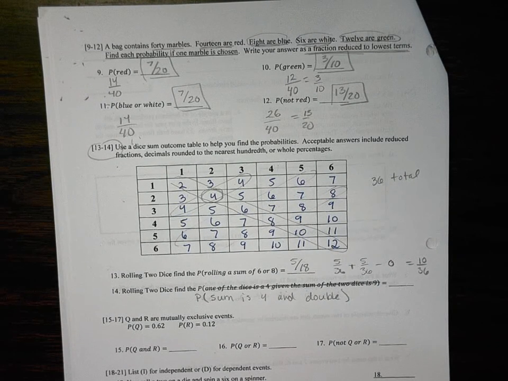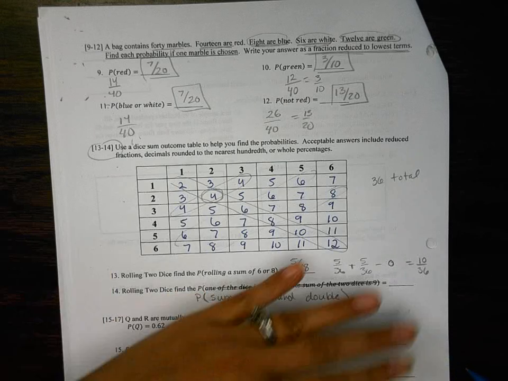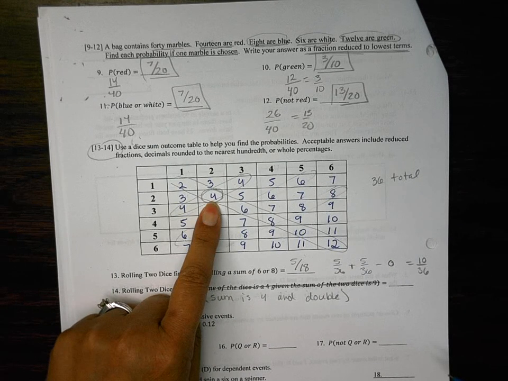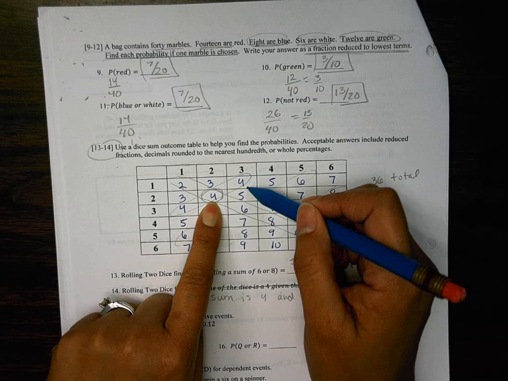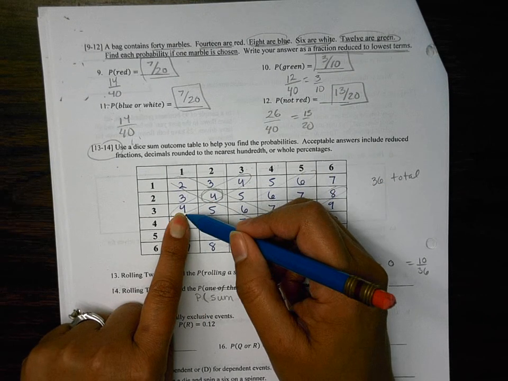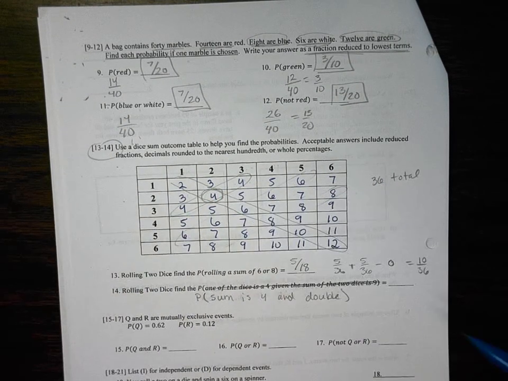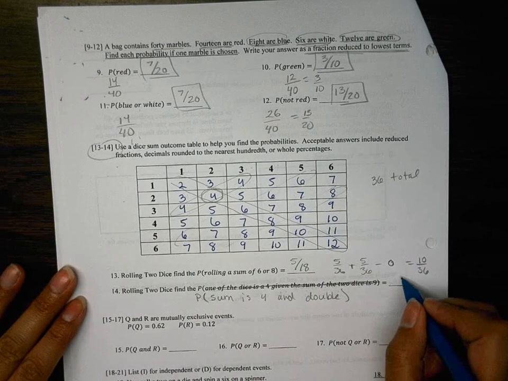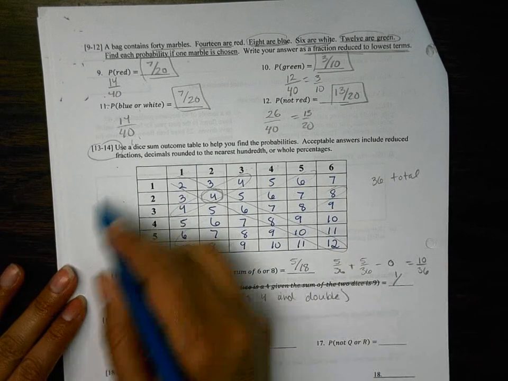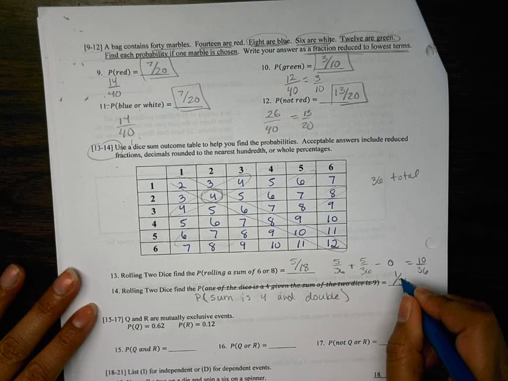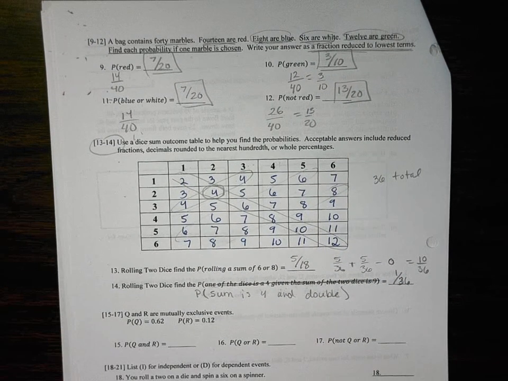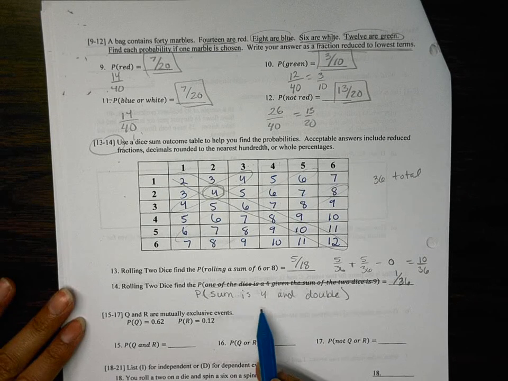Yes? Is it possible to roll 2 numbers that are the same and they add up to 4? Yes. How many times is that going to happen in this chart? Only that once. Kids will say, well, there's a 4 here, yes, but it's a 1 and a 3, not a 2 and a 2. This is a 3 and a 1, not a 2 and a 2. Here is the only place where it happens that 2 numbers are the same and the sum is 4. So what do we have? 1 out of the total still, because it didn't use the word given, 1 out of 36.